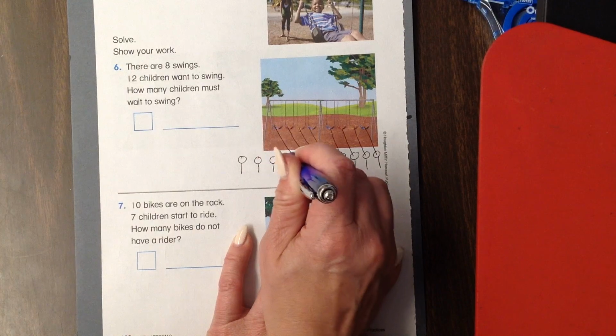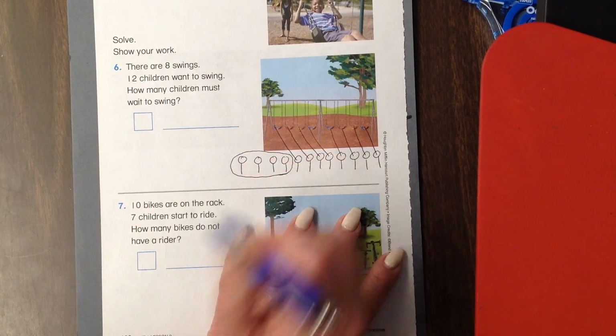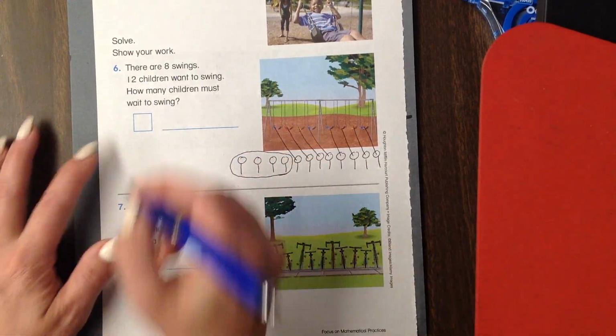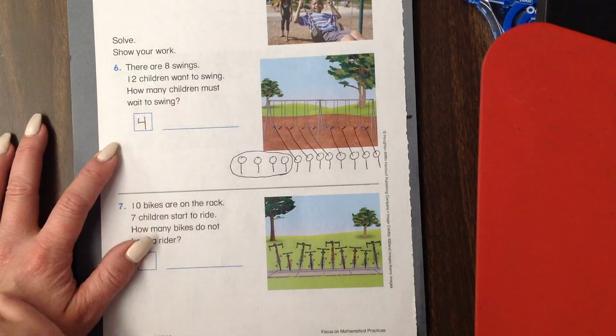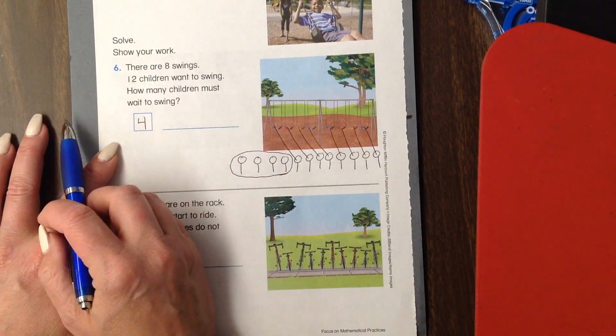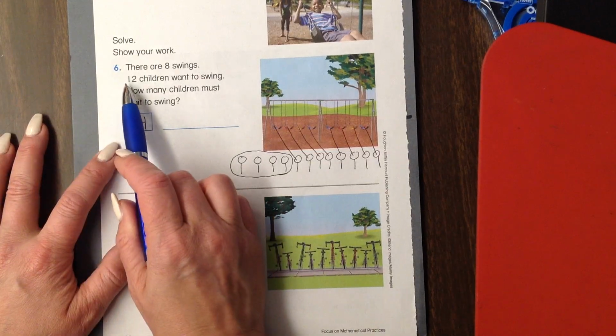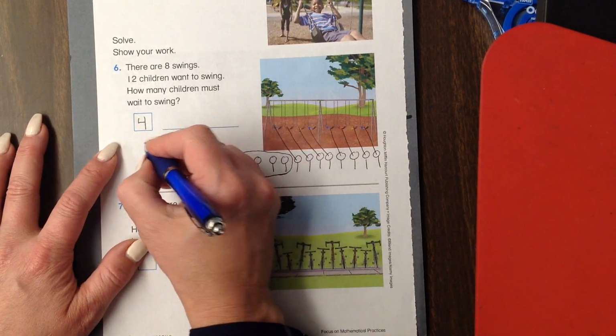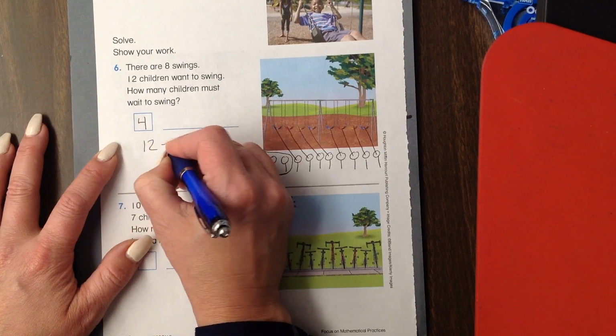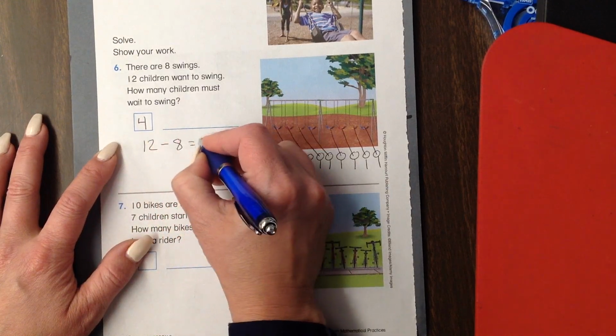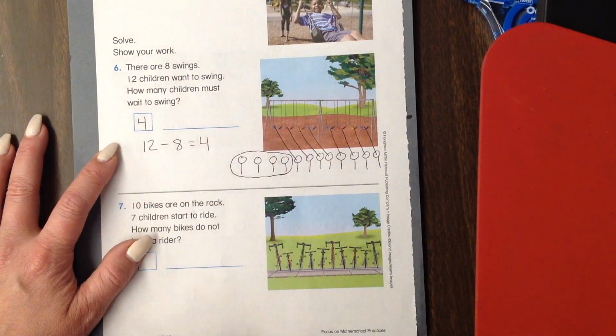So these are the children that did not get a swing to swing on, and how many were there? Yeah, there were 4. Another strategy, again, would be to find the difference. So when you're finding how many more than, you can take 12 and you can take 8 away, and you'll end up with 4. Okay?